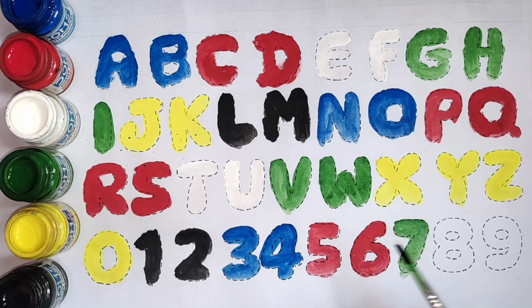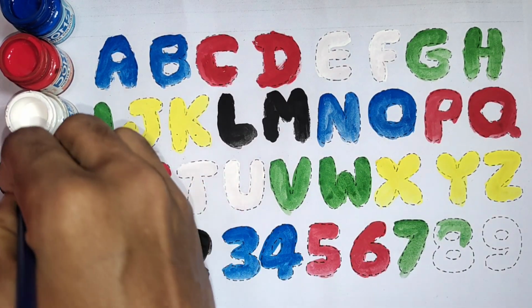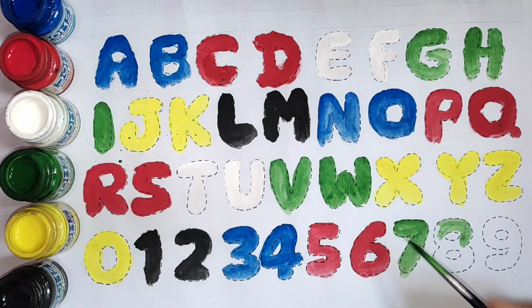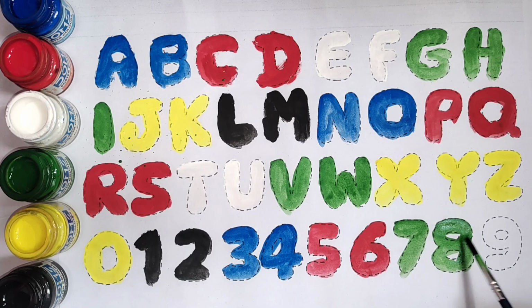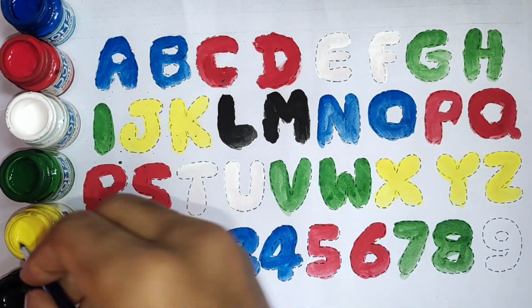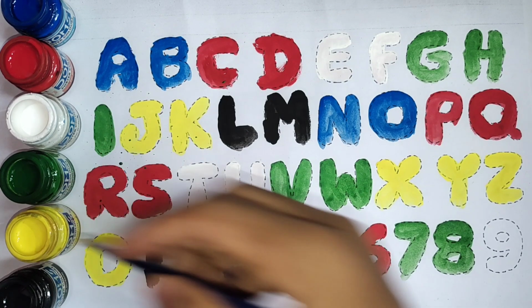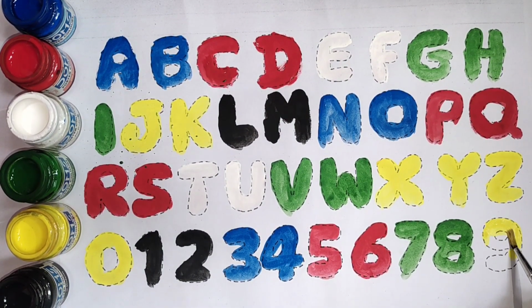S-E-V-E-N, 7. The next one is 8. Kids, the last number is 9. And now we are using yellow color. The last number is 9. N-I-N-E, 9.